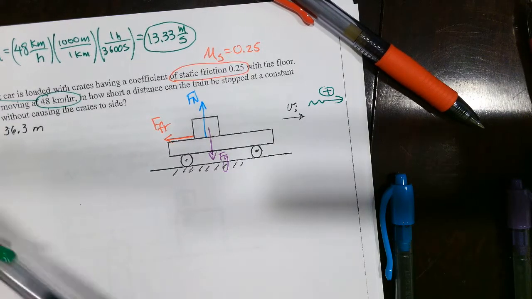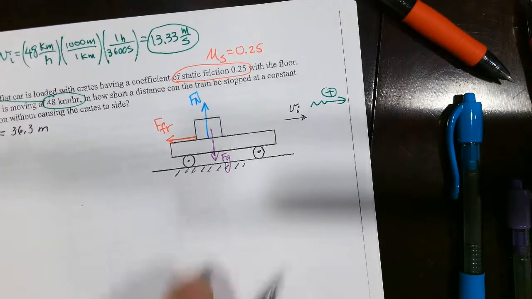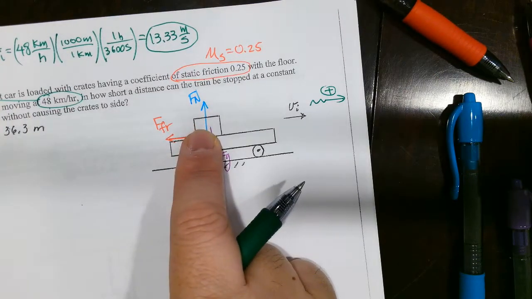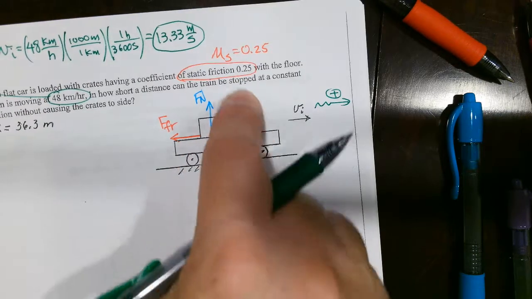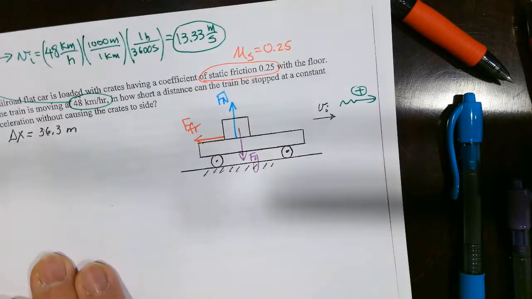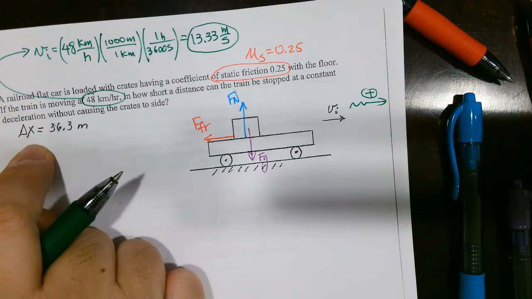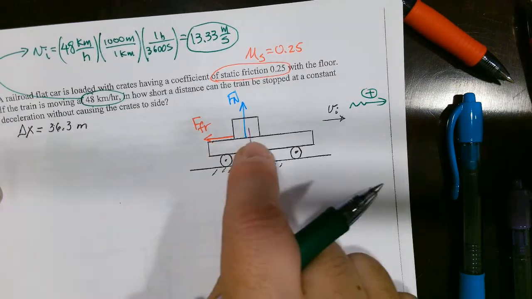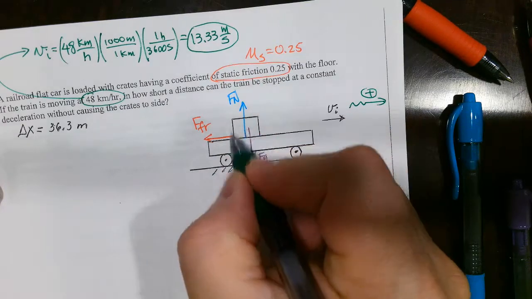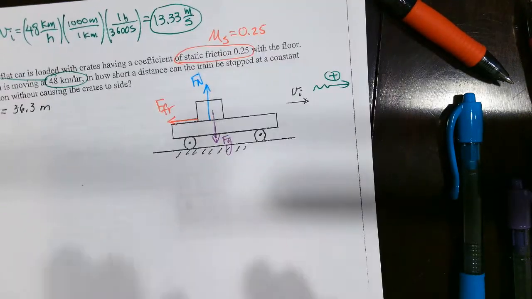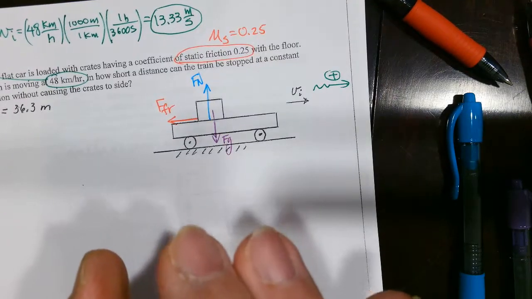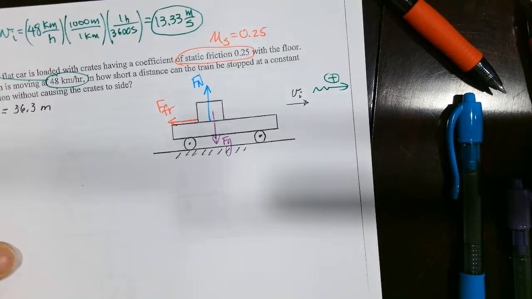Most likely, you'll see the masses cancel out because we don't have different frictional values for bigger crates and smaller crates and so on. So let's calculate how much acceleration this thing can possess before it starts to slide. What is the maximum acceleration it can possess without sliding?